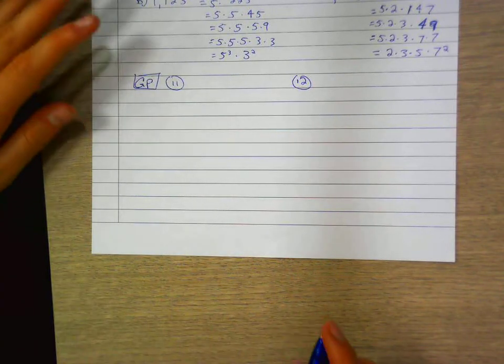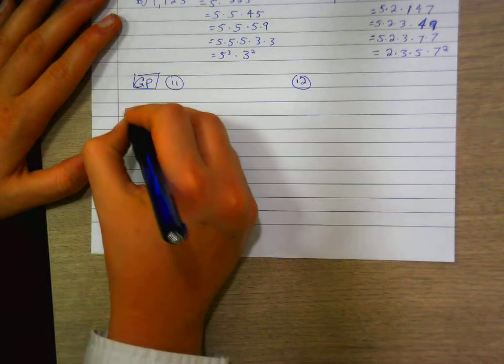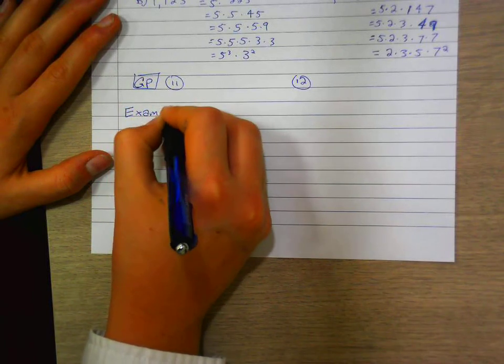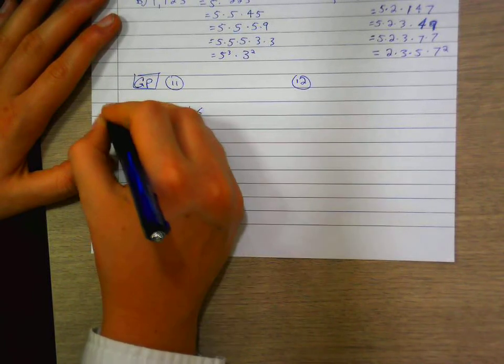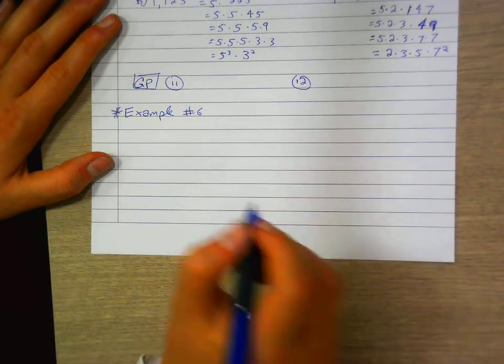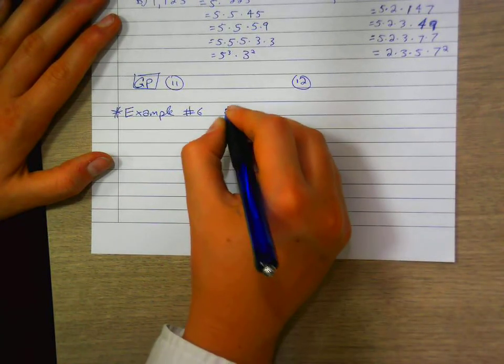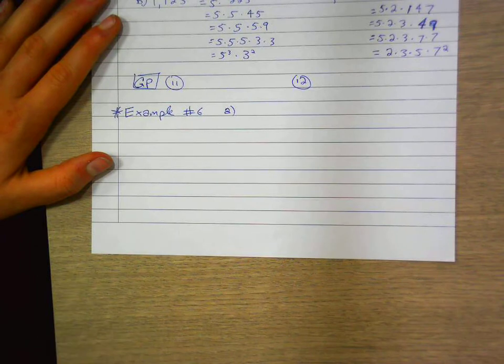Now let's try example number 6. In example number 6, we will start with A. A says there are 20 bacteria in a given sample in a laboratory. During the early phase of culture growth, the number of bacteria keeps doubling every hour. How many bacteria are there after 3 hours?